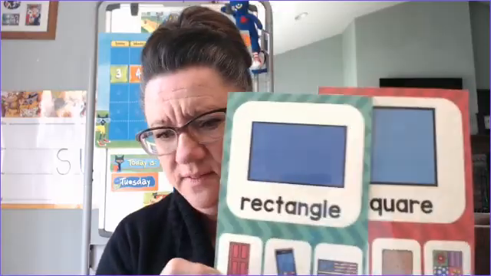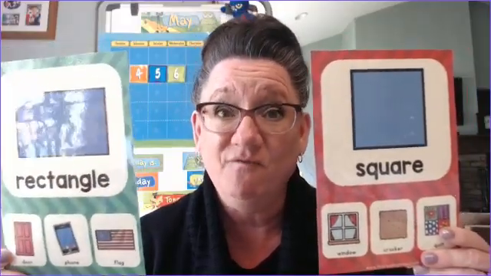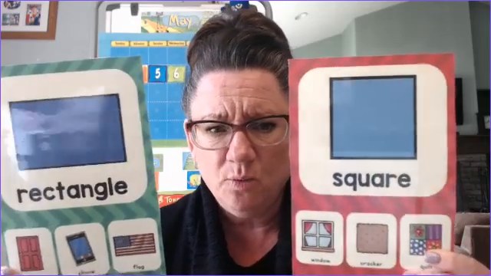Well, they both have 4 sides. Both a square and a rectangle have 4 sides. They both have 4 vertices. What in the world is different? Did you find it yet? Tell me what's different. Let's see if we can figure it out.